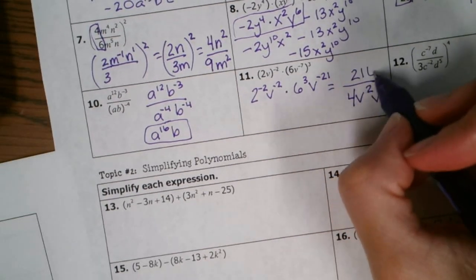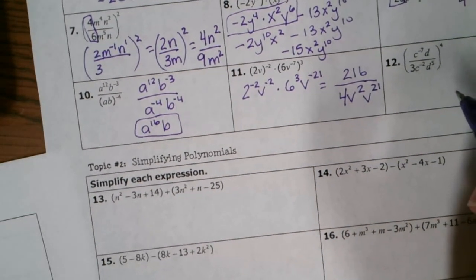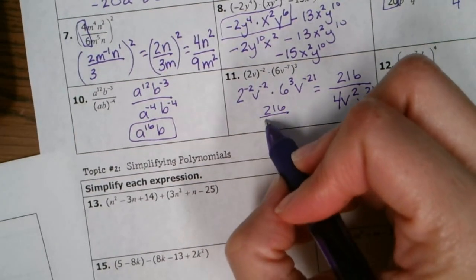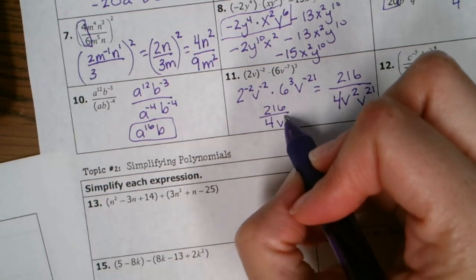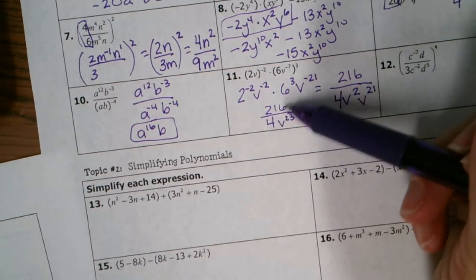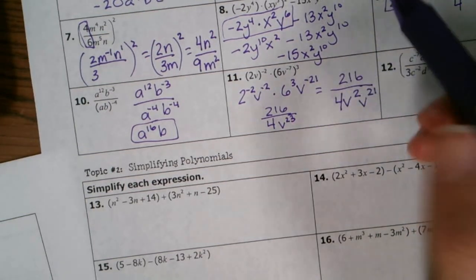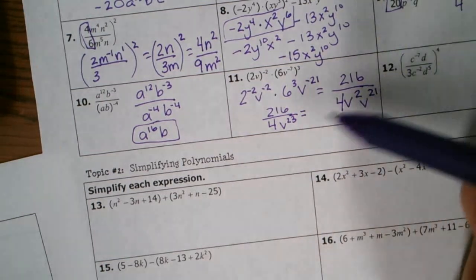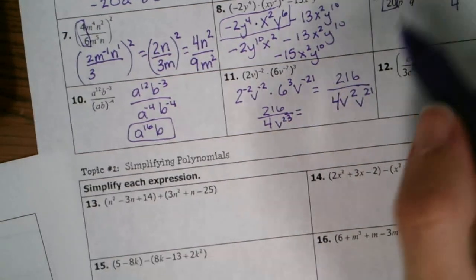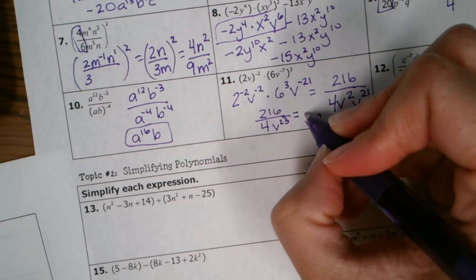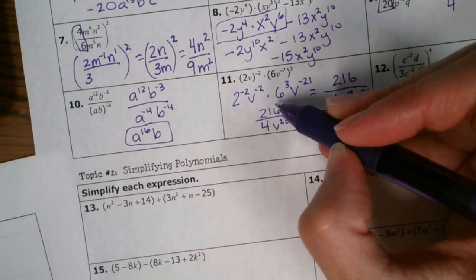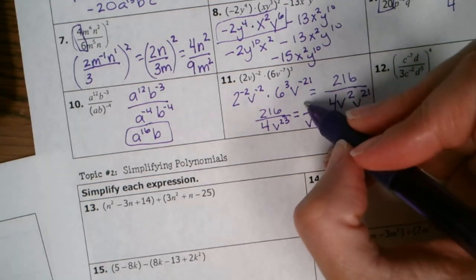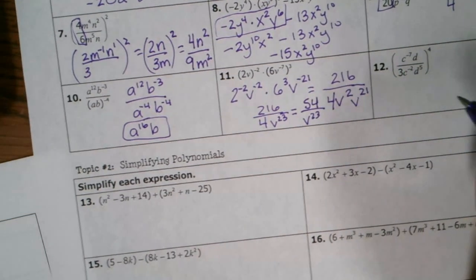And 6 to the 3rd is 216. I can put these v's together. So then 216 over 4v to the 23. And then I want to see if I can simplify this at all. I can divide the top and bottom by 4, so the v to the 23rd will be in the bottom, and then in the top I'm going to have 54.